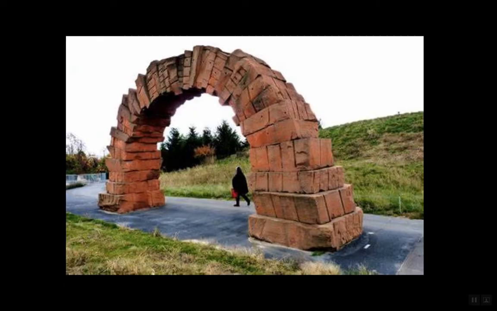This piece I put in here, I wouldn't say that this photograph is fine art, but I put this one in here because here's one of Andy Goldsworthy's pieces that is local to us. This is at Frederik Meijer Gardens in Grand Rapids. So if you've been there, you may have seen this archway, and that is an Andy Goldsworthy piece.